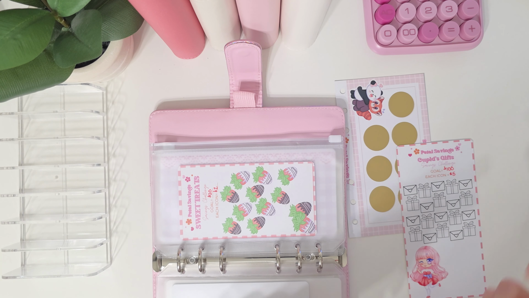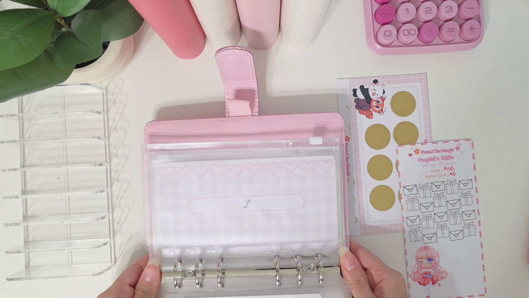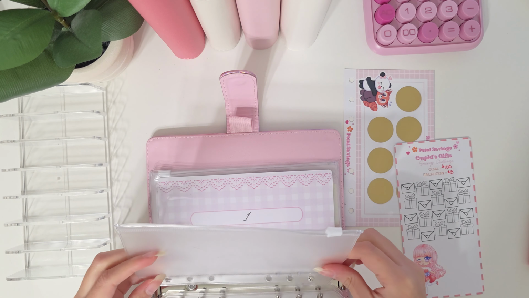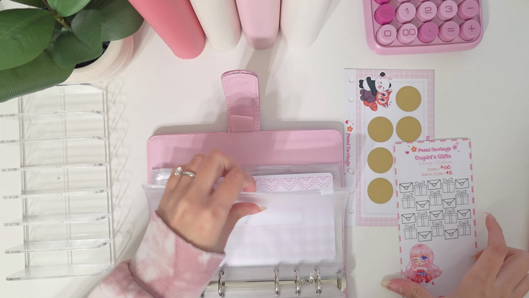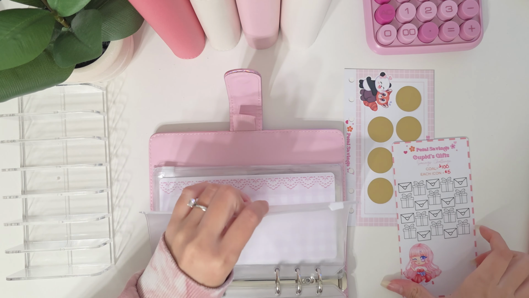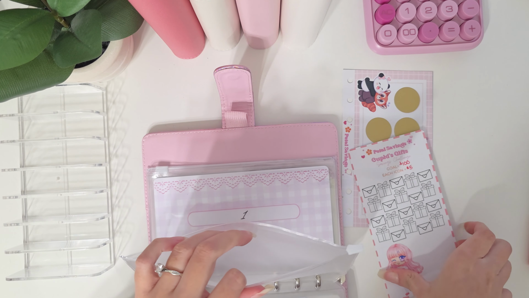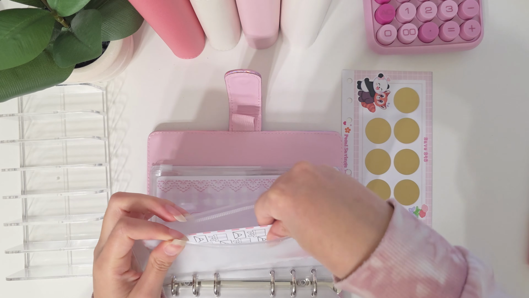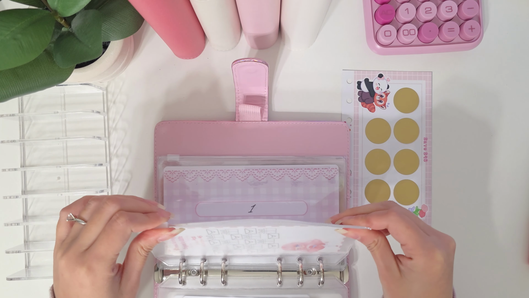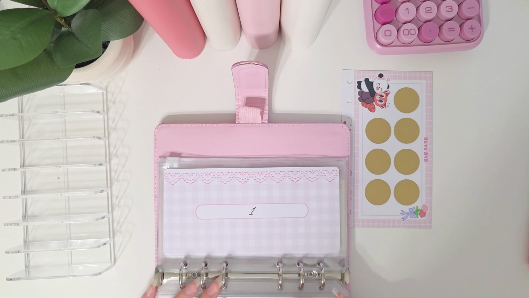Oh, I need another thing. Okay, let's put this one in here. Is it closed? No, it was open. Okay. Just gonna leave that open.